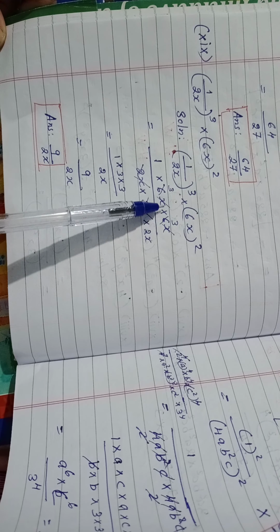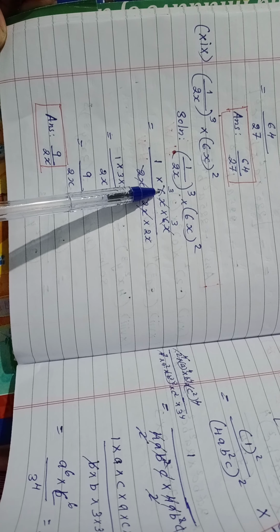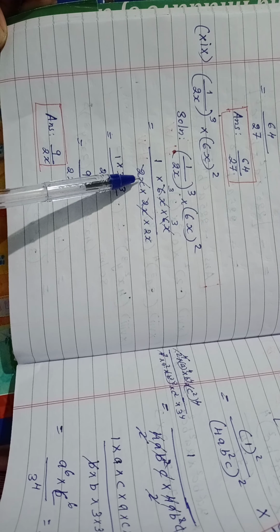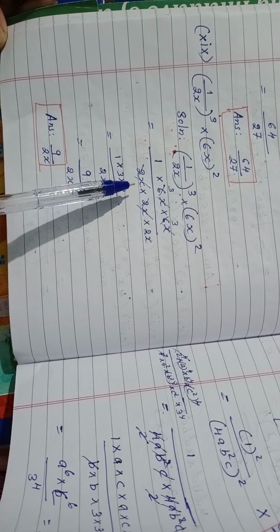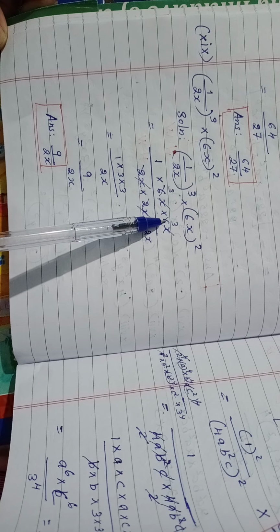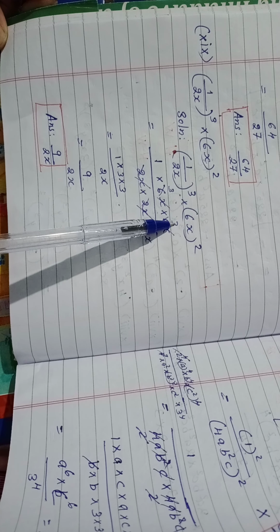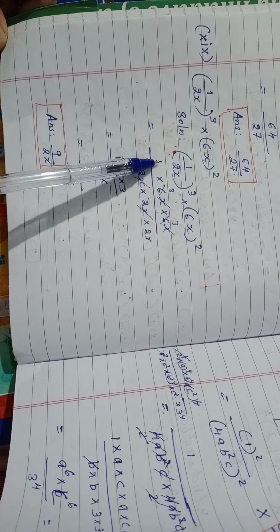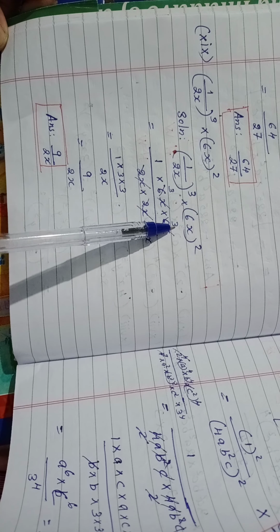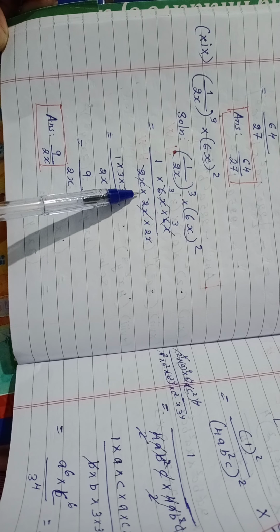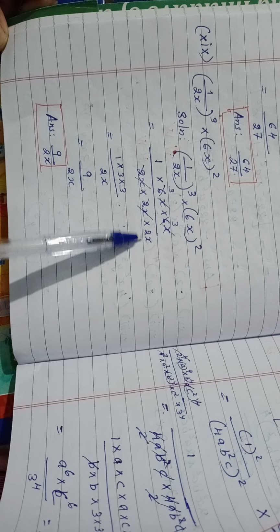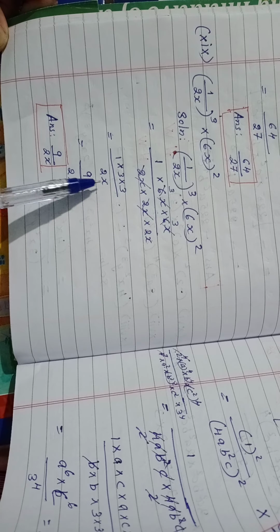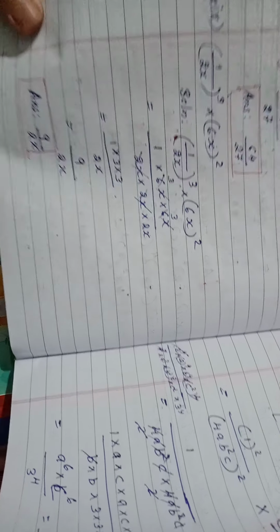Okay, then first 2 and 6, cutting, dividing. 2, 3 times in 6, so writing 3. x and x cutting. Next, the second 2 and 6, dividing, cutting, then 3 times. x and x cutting here. So now what is remaining here? 1 into 3 into 3 in the numerator. In the denominator, what is the balance? 2x is remaining here, 2x. So 1 into 3 into 3, the answer is 9, over 2x. 9 by 2x is the answer.